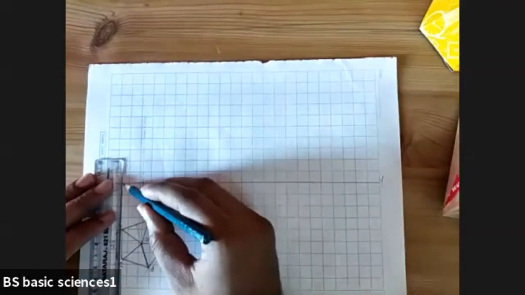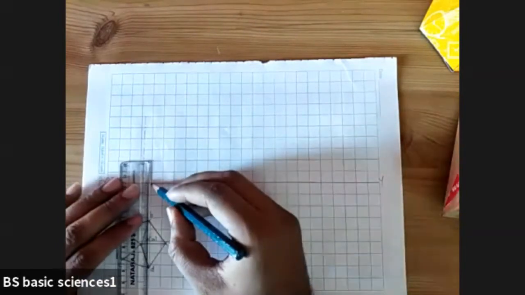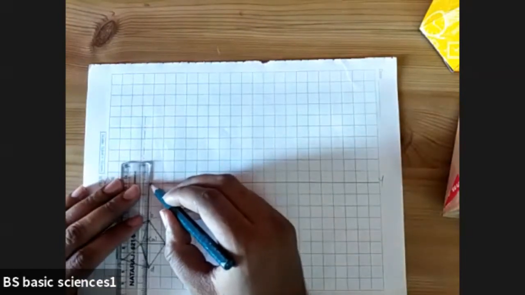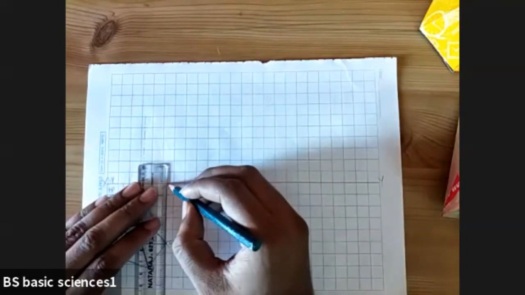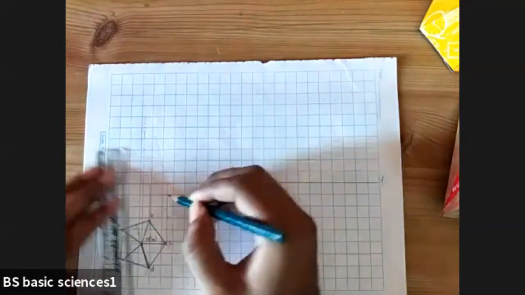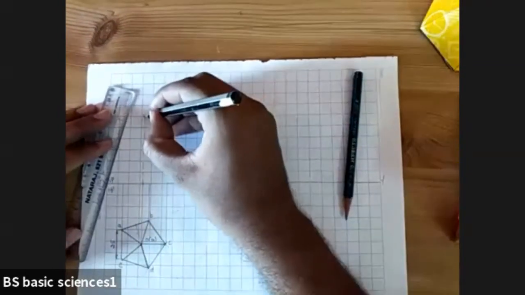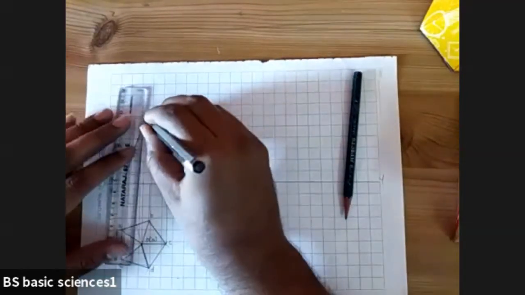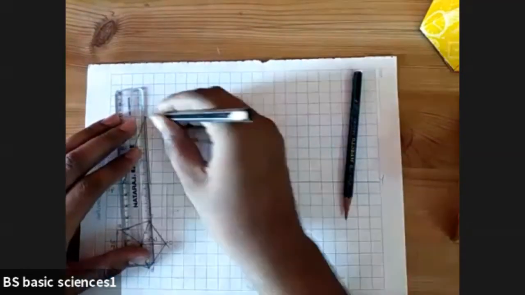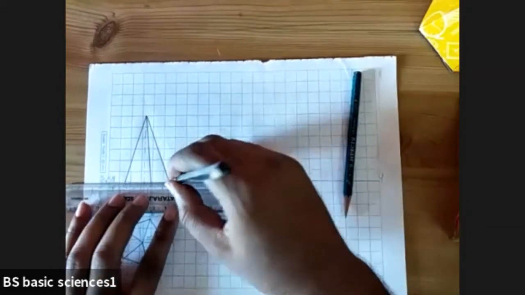After that, you'll be extending the projection lines from 3 corners, that is from the points A, B, and C. Extend the projection lines. Fine. You extend the projection lines and complete the front view from the apex to the 3 corners, A, B, and C. This is how your front view will look.